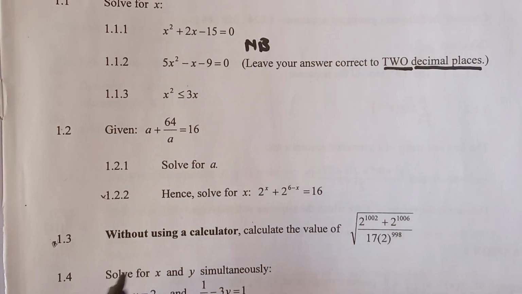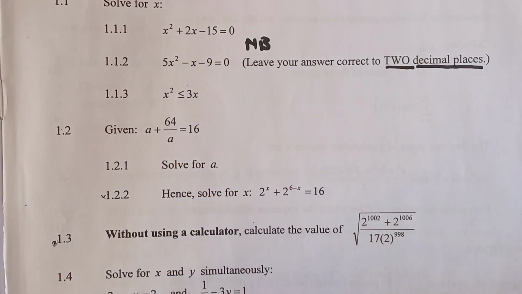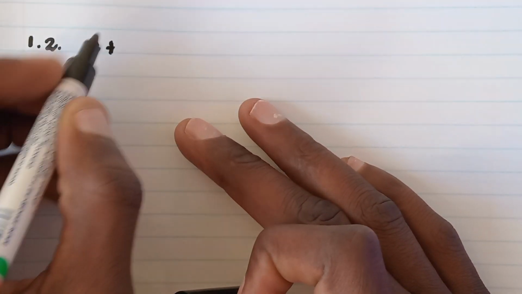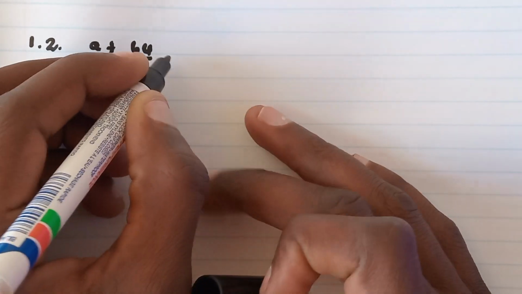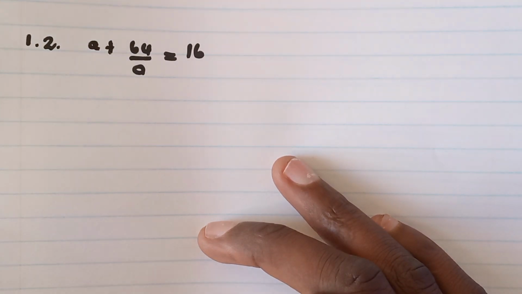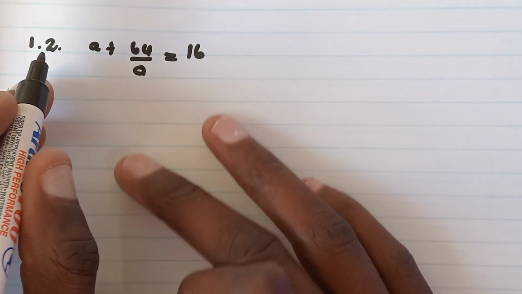So now 1.2 reads as follows. It says, given that a plus 64 over a is equal to 16, 1.2.1, solve for a. Here they ask us to solve for a. So looking at this question, it says a plus 64 over a is equal to 16. I hope you all see that.